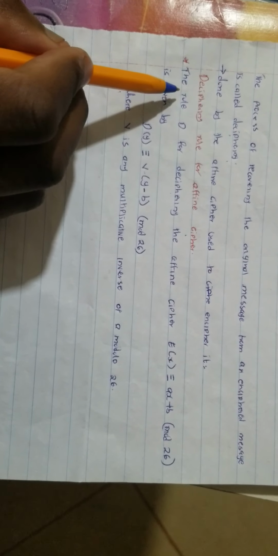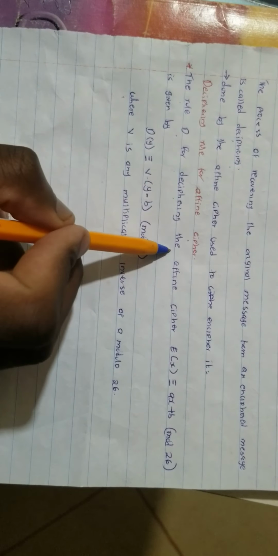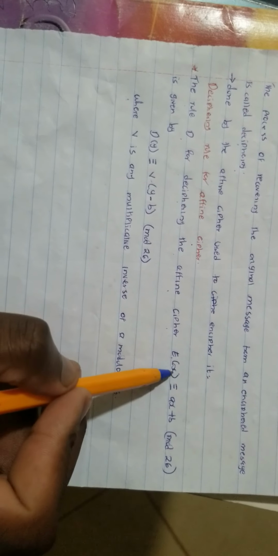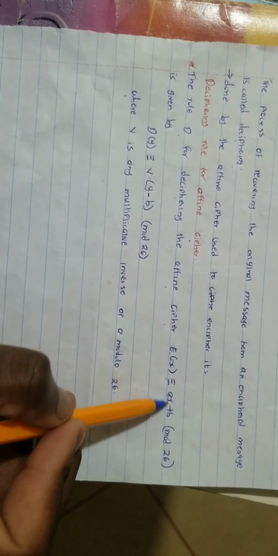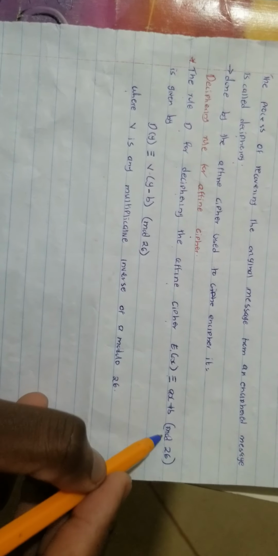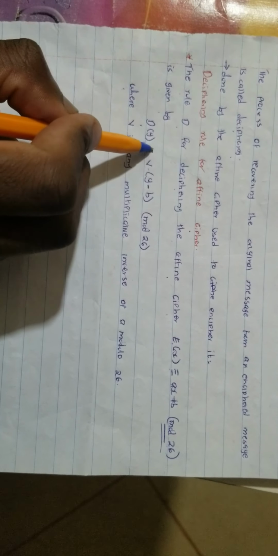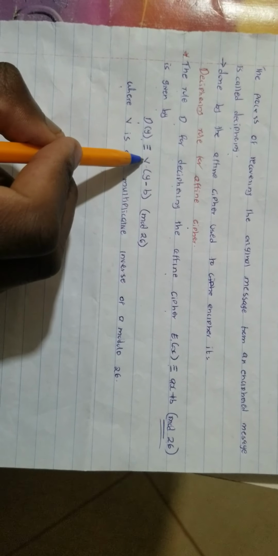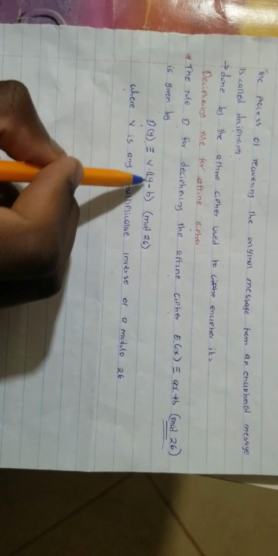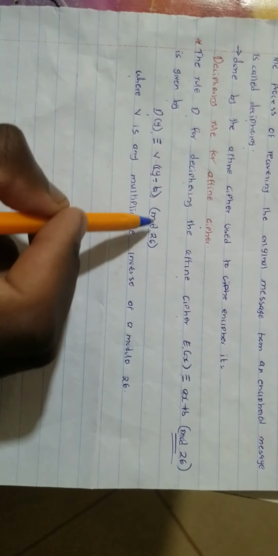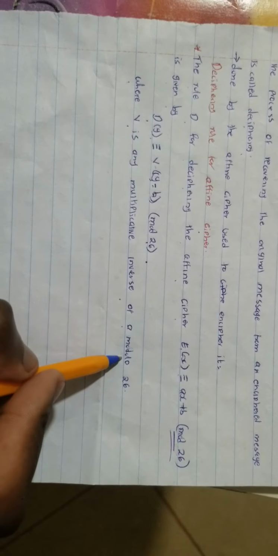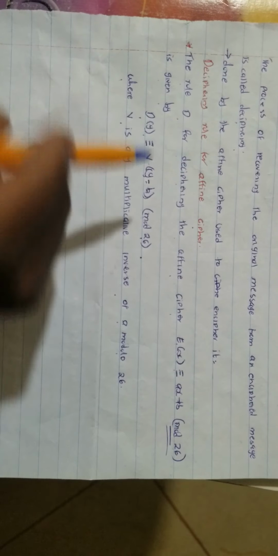The rule says that the rule D for deciphering the affine cipher E of x congruent to ax plus b modulo 26, where 26 represents the number of alphabets we have, is given by D of y congruent to v times (y minus b) modulo 26, where v is a multiplicative inverse of a modulo 26. So that's all about deciphering.